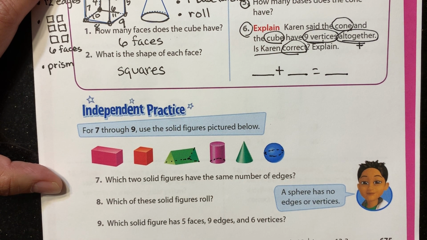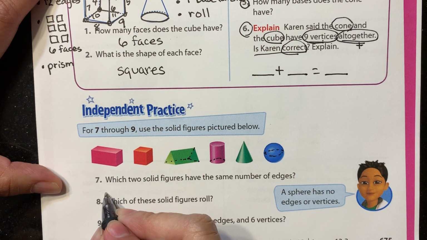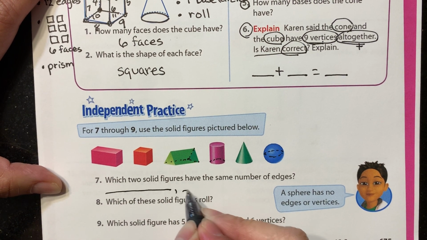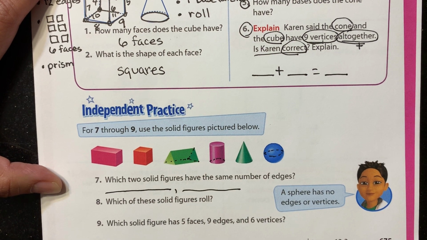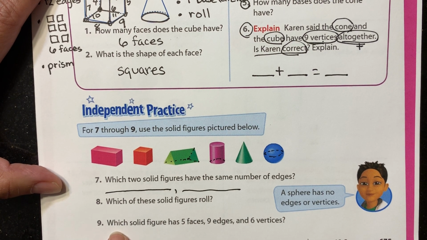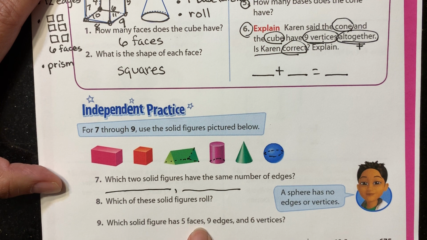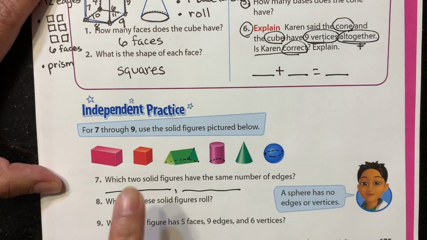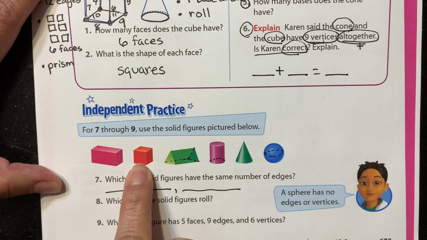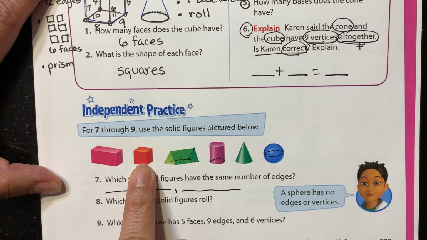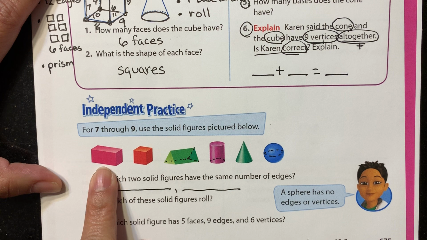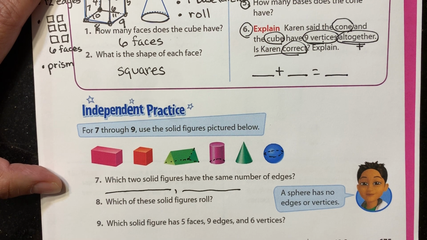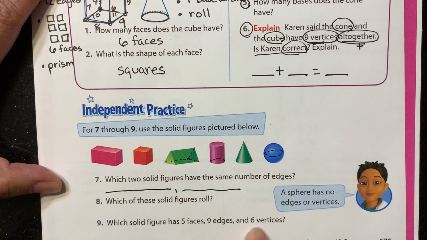Well, we just talked about the ones that were exactly the same. Please write their names right here. And it says 2. So you're going to write one name and then the other. Don't just write one name. It says 2 names. Last one says, which solid figure has 5 faces, 9 edges, and 6 vertices? You can go ahead and check them. You already know about the cube. And I just told you the cube is exactly like the rectangular prism. So write its name right here.